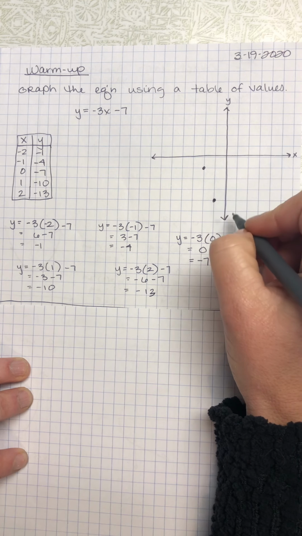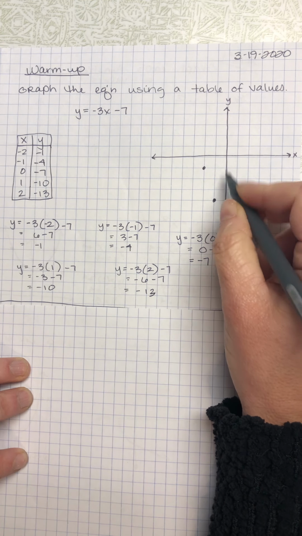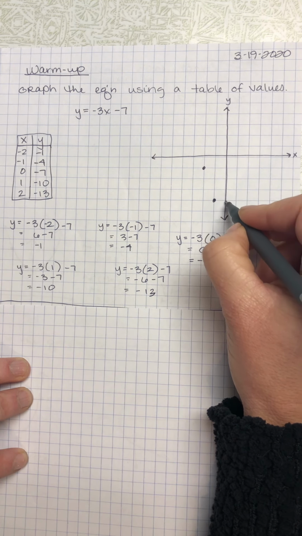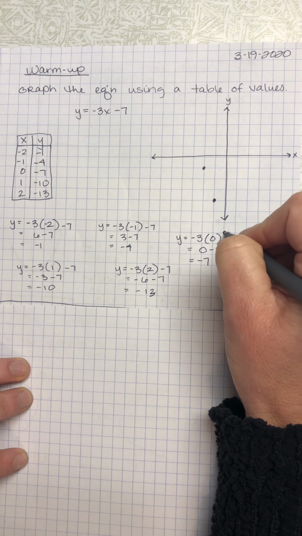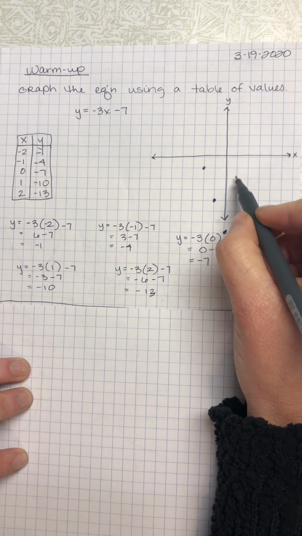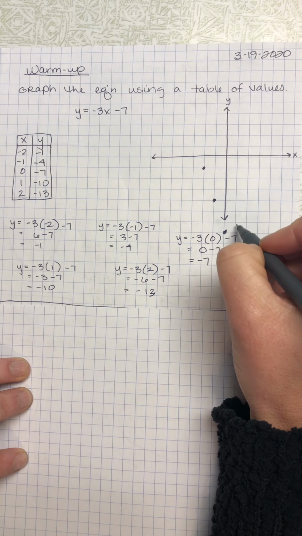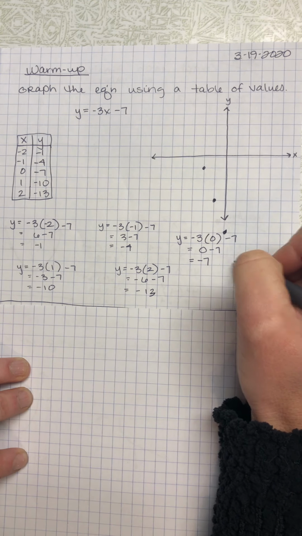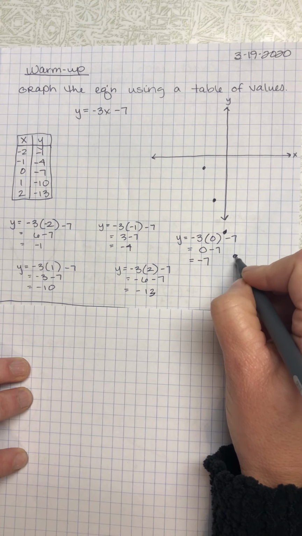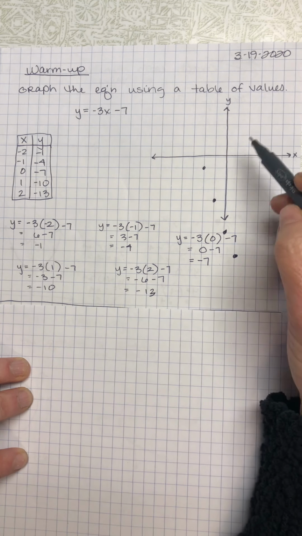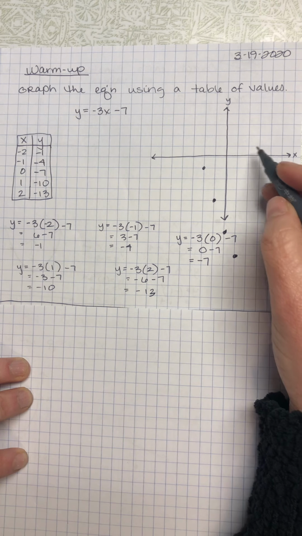Zero, -7, it's going to be down here. 1, 2, 3, 4. And 1 and -10. I think it's about here. Might be one off. 2 and -13.